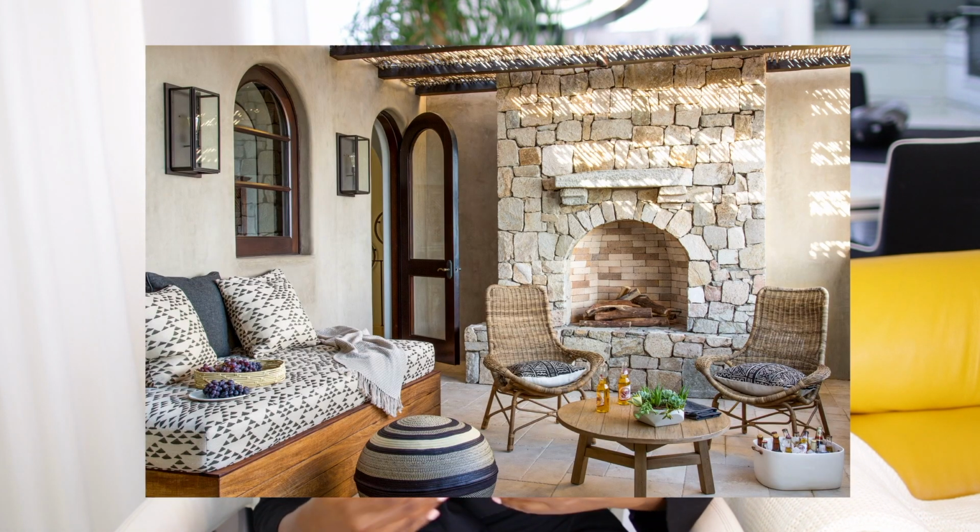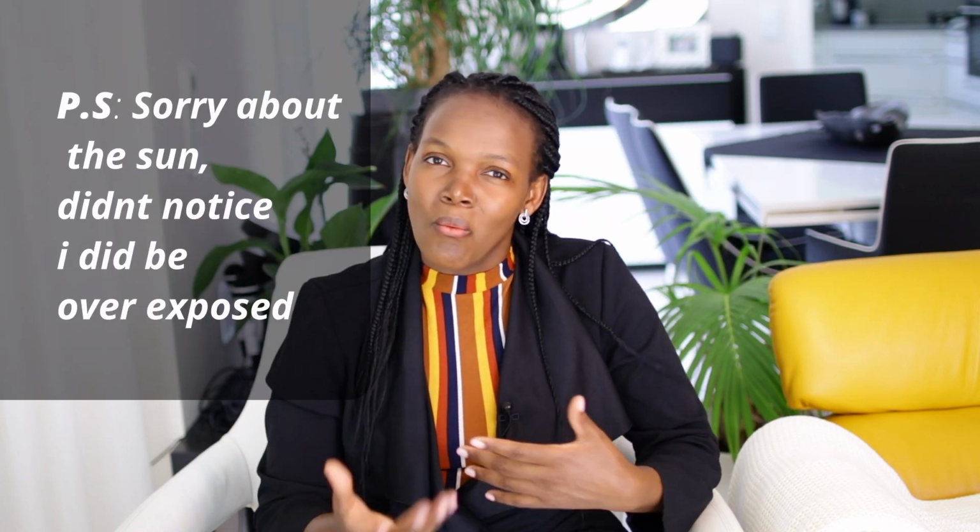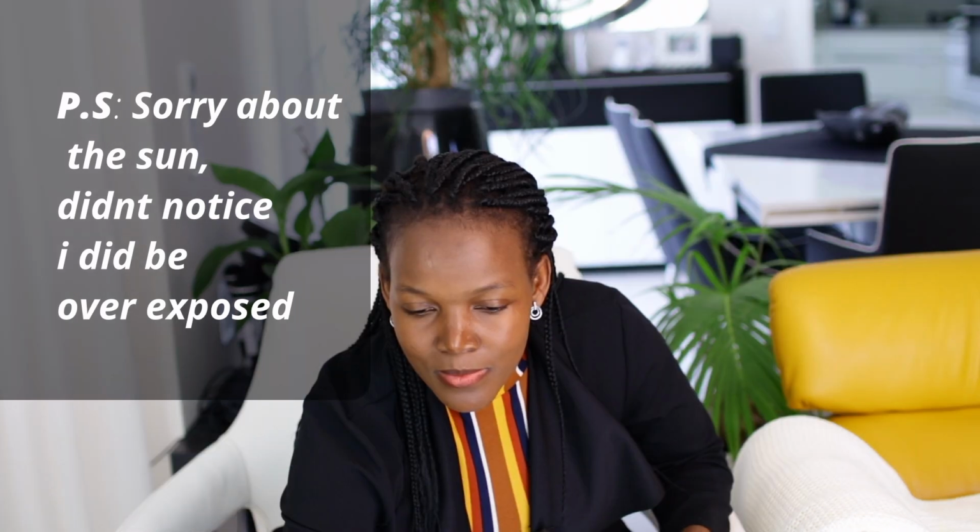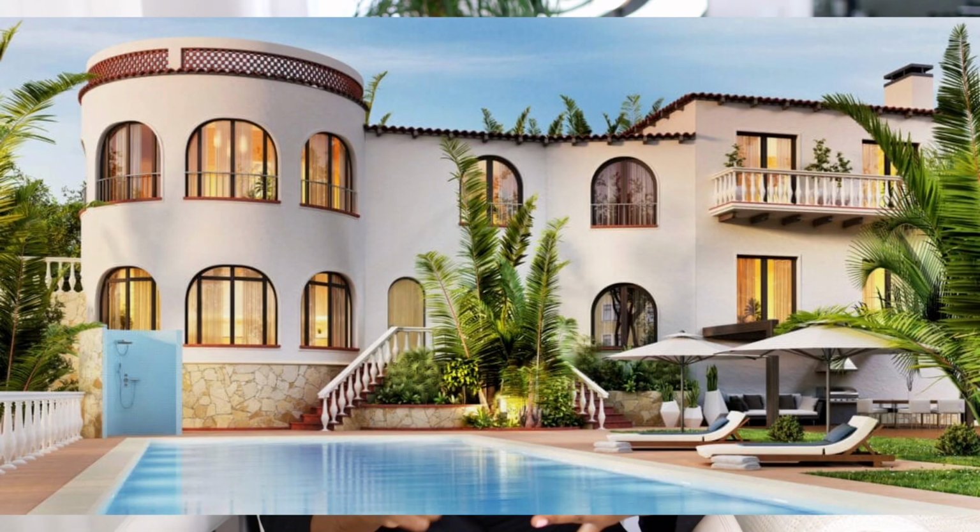Mediterranean house design always encourages the connection between outdoor and indoor living. I think it's favorable for places which are warm, where the temperatures are quite warm. Key elements to remember: tiled roofs, arched windows, spaces that connect the indoor and the outdoor, white stucco walls.